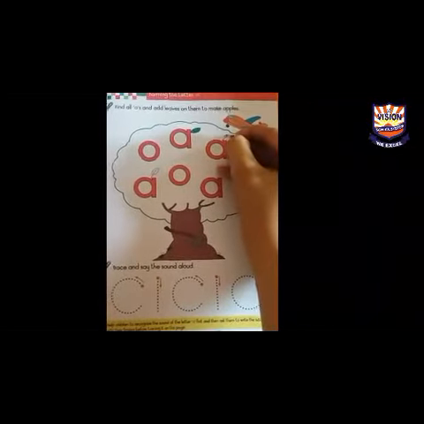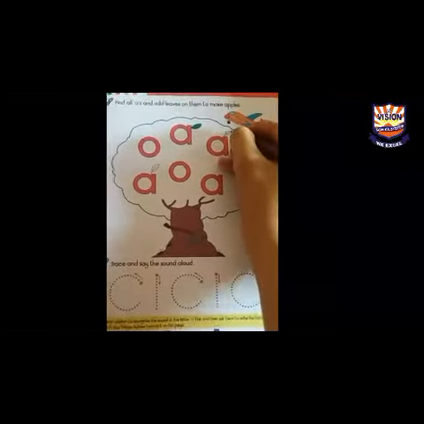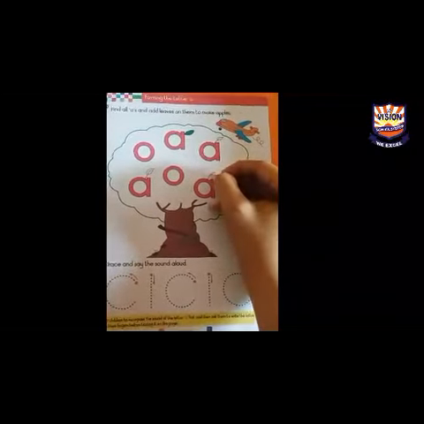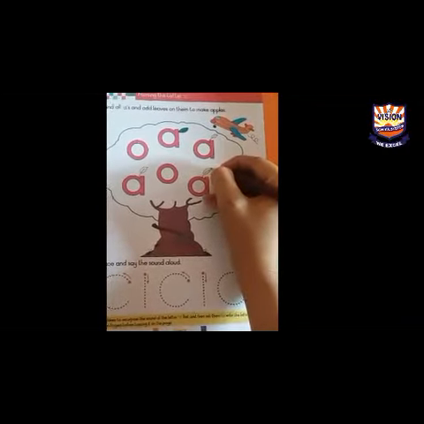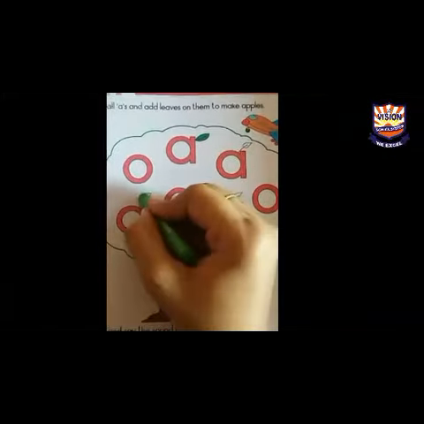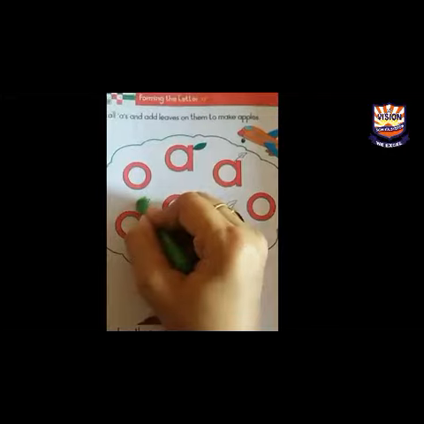Slash, upside curve, downside curve, it becomes a leaf. Then what you are going to do, take a green color and fill inside the leaf so it will look more neat and clean and beautiful.